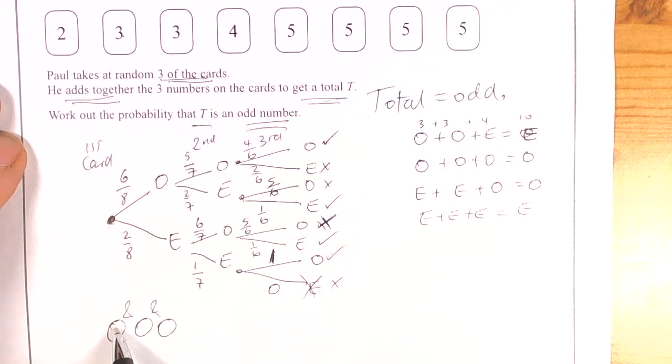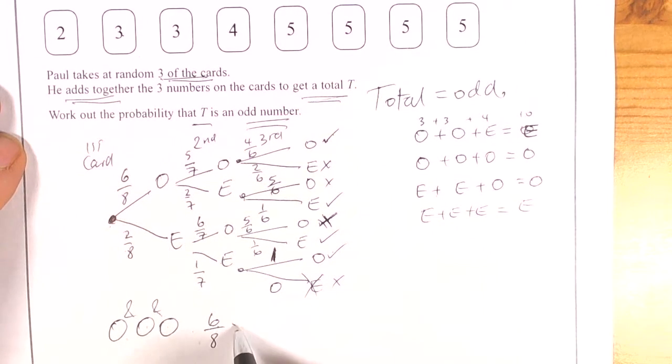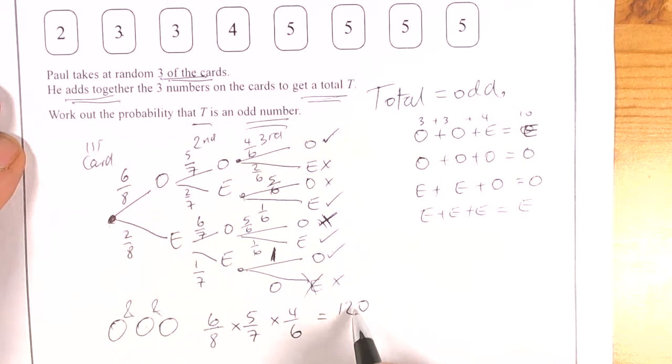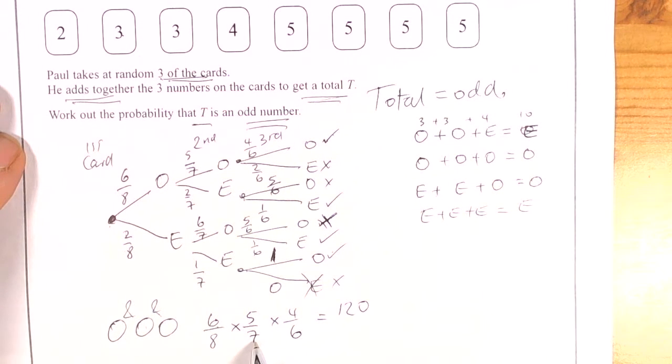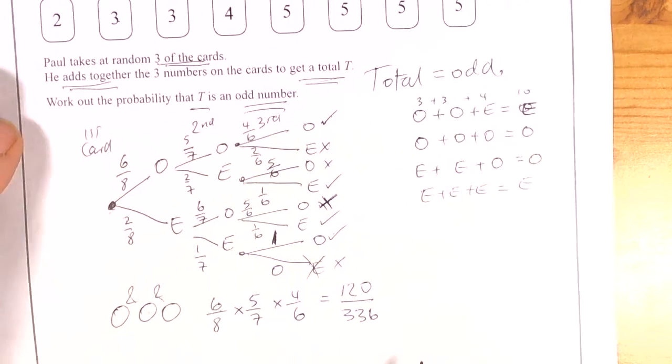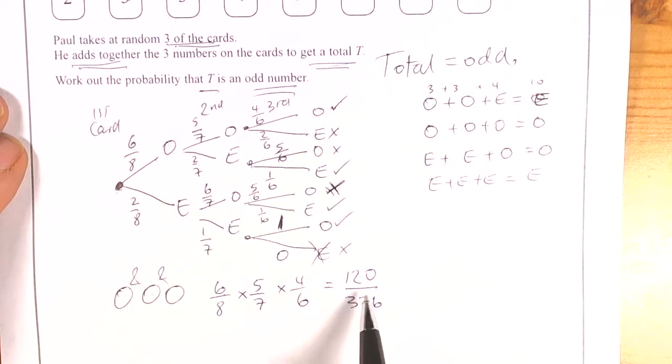So we've got to remember that when we want something and something and something, we times the probabilities. So that's going to be 6 over 8 times 5 over 7 times 4 over 6. So 8 7s are 56 times 6 is 336. Okay, so that gave us one condition that worked.